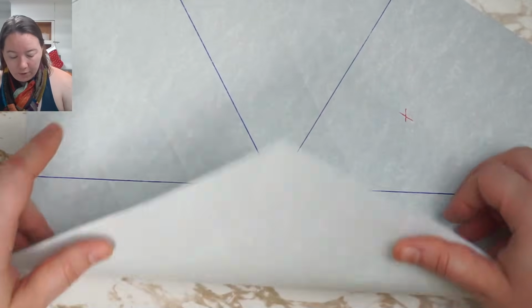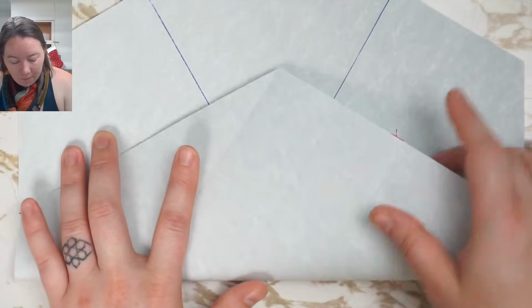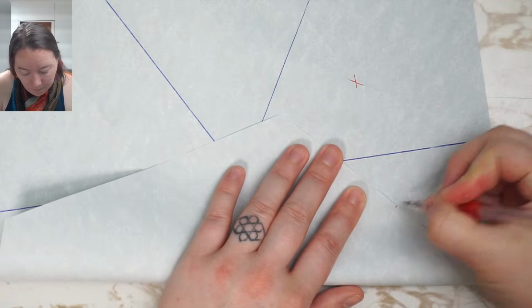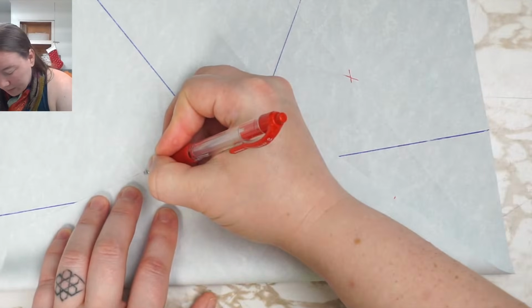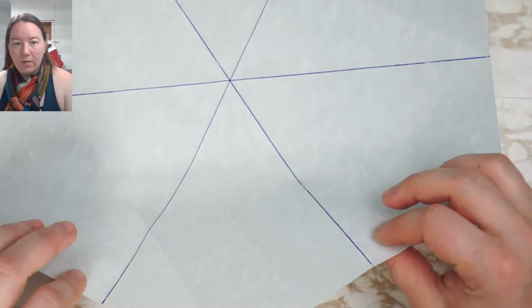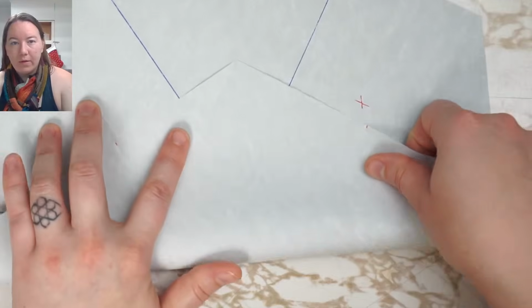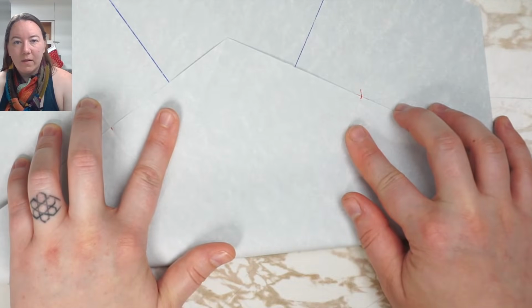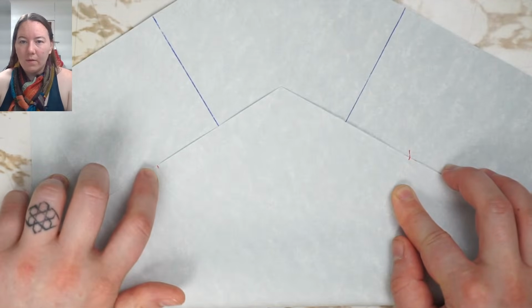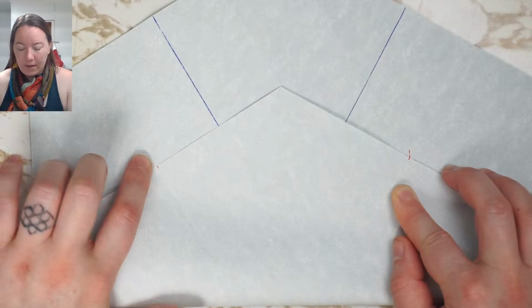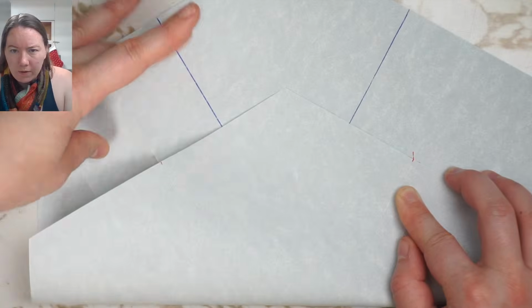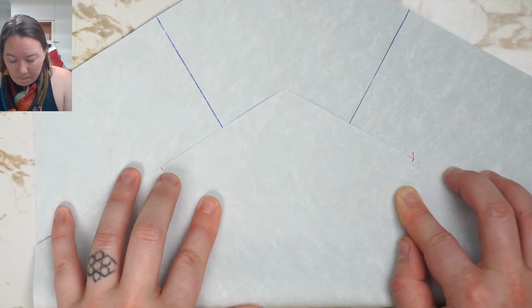And so I'm going to fold up so that, let me mark my points here, this point that's on the grid line that runs through the center comes and hits that intersection of pinches, and this grid line running through the center where that hits the edge is going to line up on top of one of our thirds that we already folded.